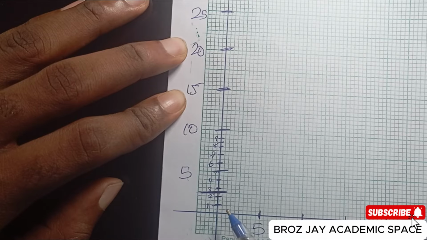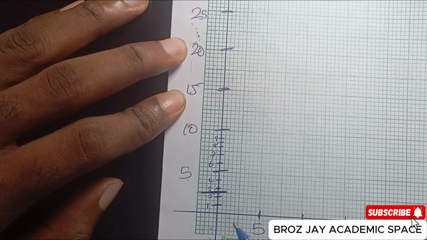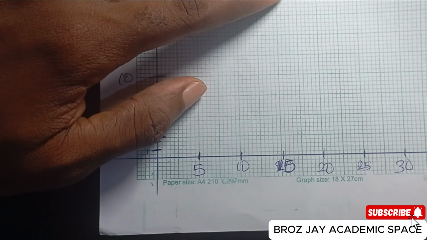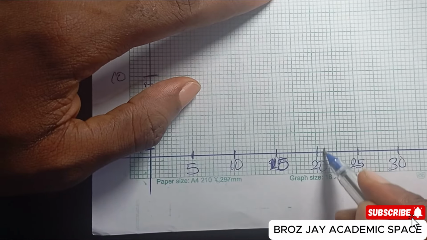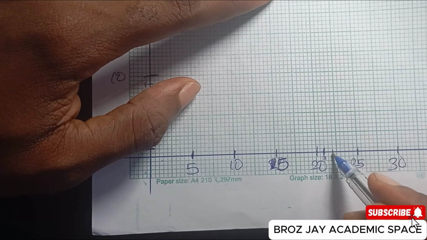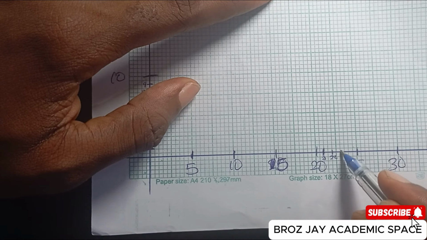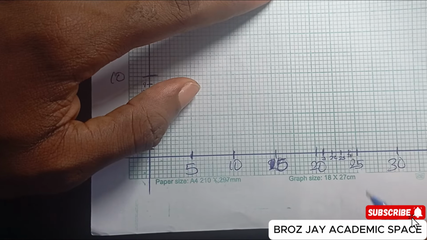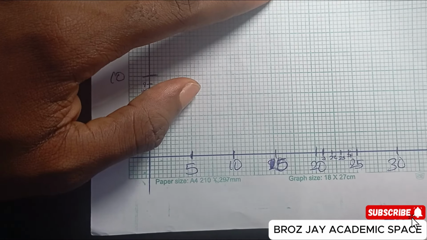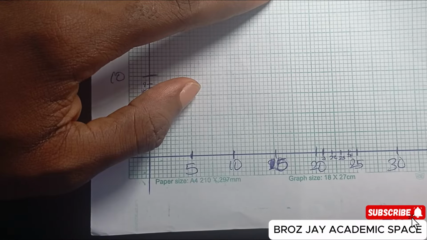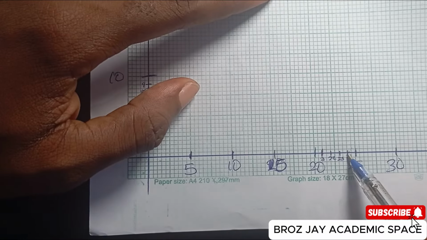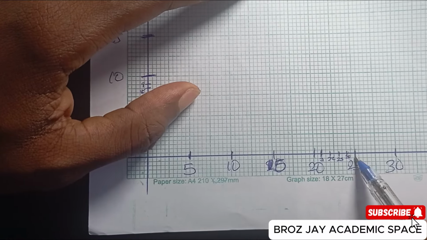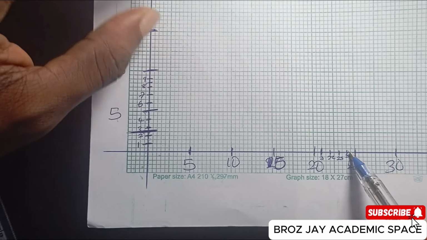So what was my S? 24.7. So the same thing will be applicable here. So this will be 21, the first two boxes 21, the next two boxes 22, the next two boxes 23, the next two boxes 24. So where will be my 24.7? Let me assume 24.7 will be inside from here to here. So let me just pick the middle as 24.7.